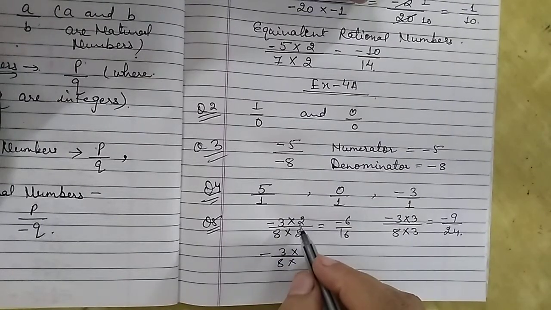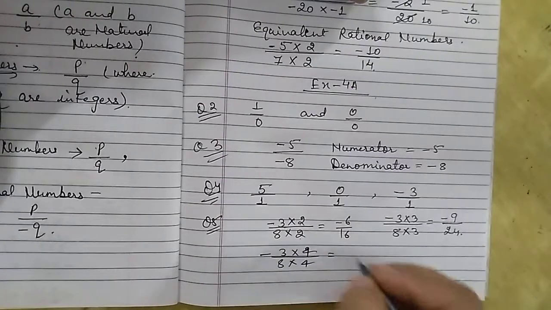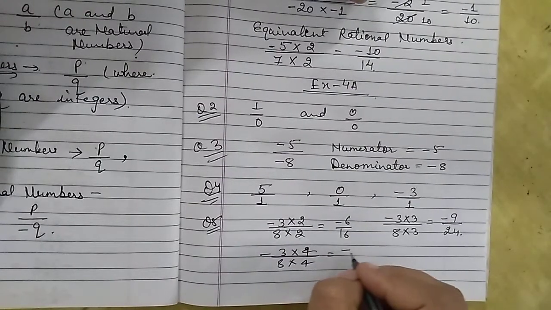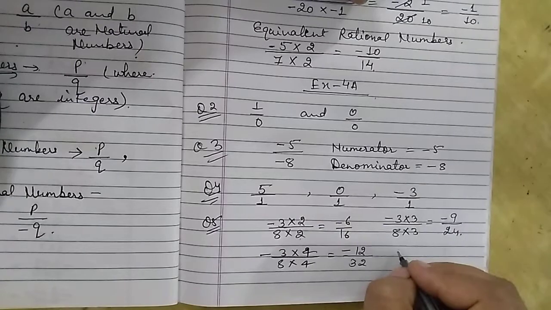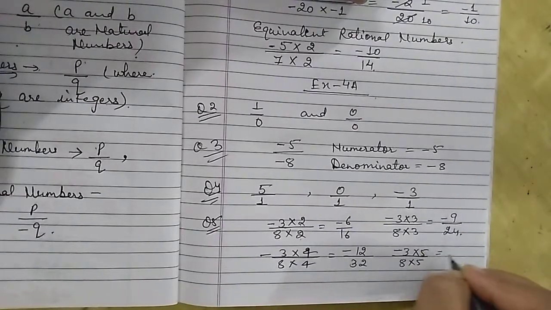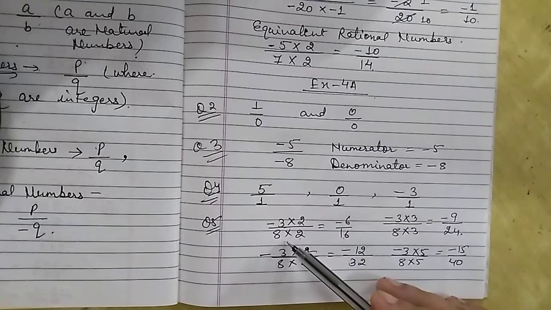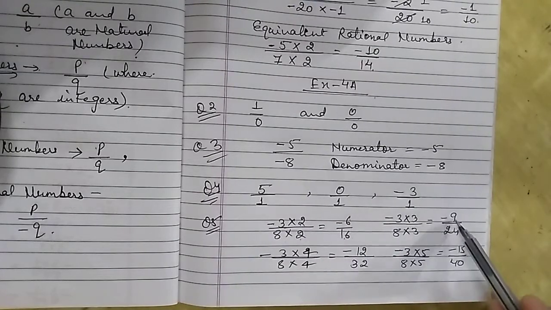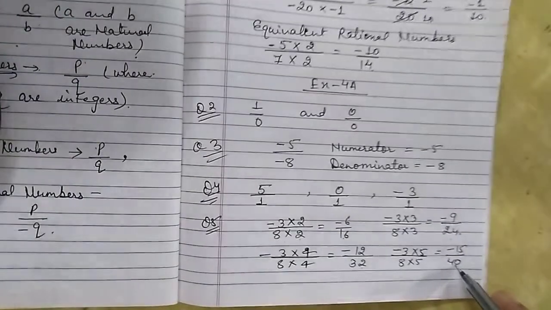So first we multiplied by 2, then 3, then we will multiply by 4. Now we will multiply it by 5. So these are the 4 equivalent rational numbers of minus 3 upon 8: minus 6 upon 16, minus 9 upon 24, minus 12 upon 32, minus 15 upon 40.